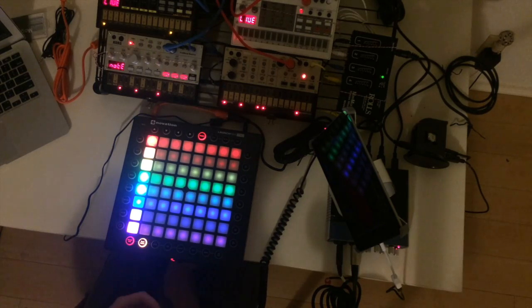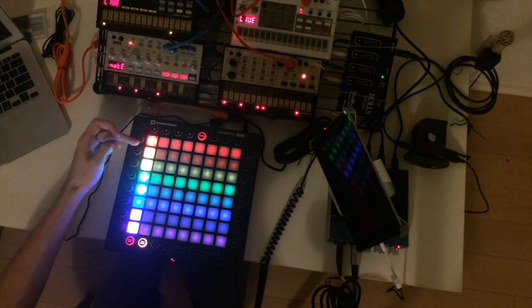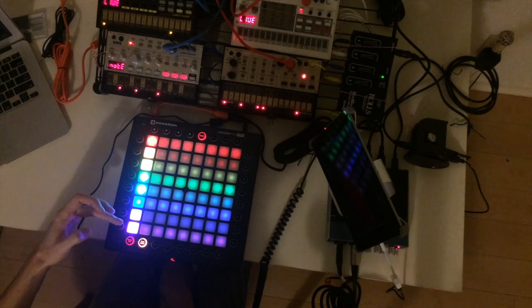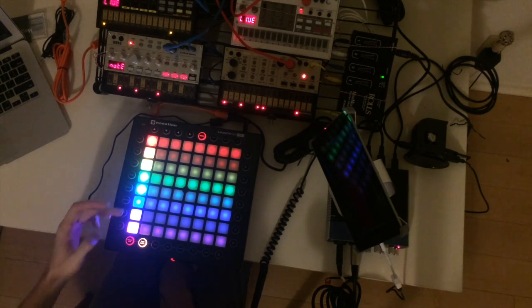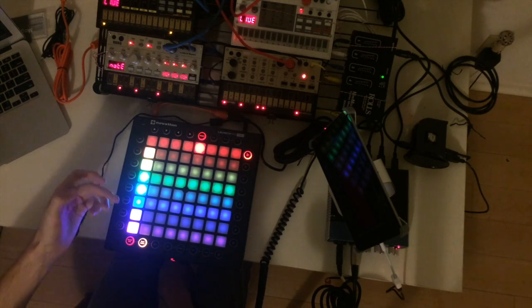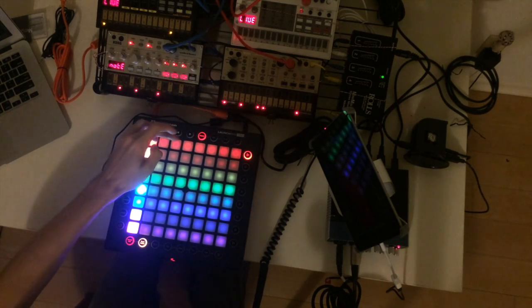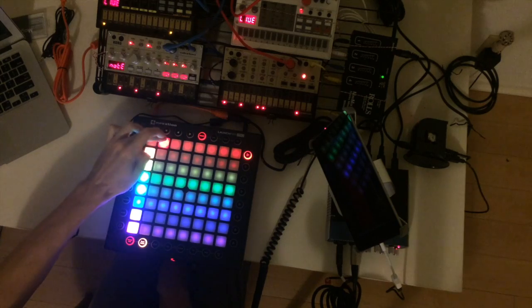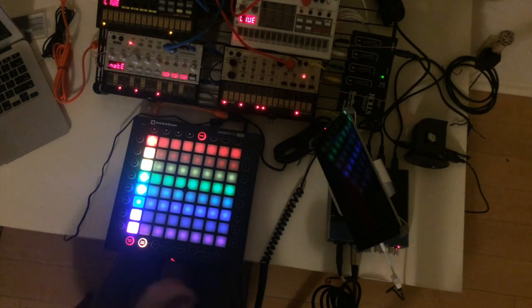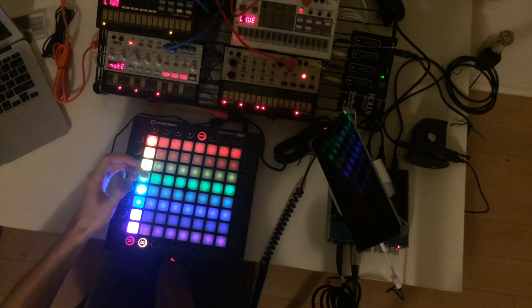So now I'm going to talk about session mode, which is the leftmost one here, and it gives you access to all 8 tracks at once. So the first thing you can do in session mode is just to hit a pad, and you'll start the sequence playing from there. And you can use that to jump around whenever you want, go anywhere, and a few other cool things.